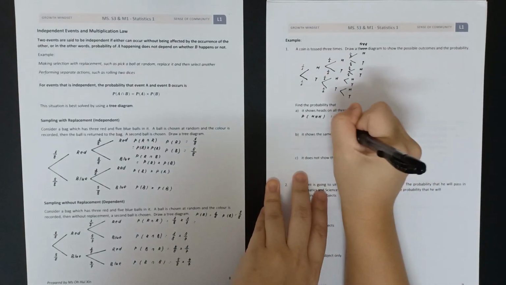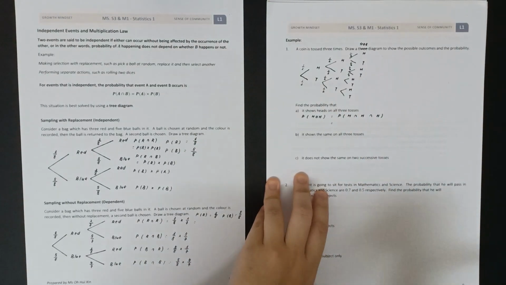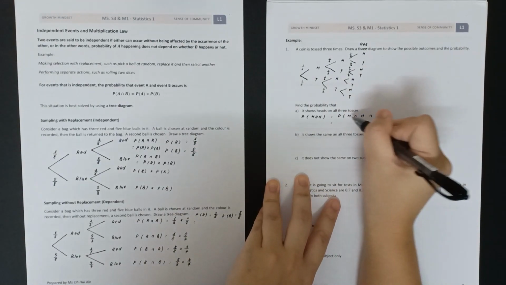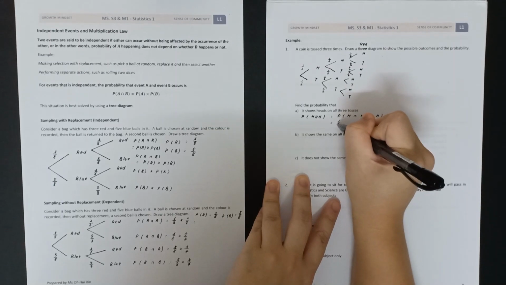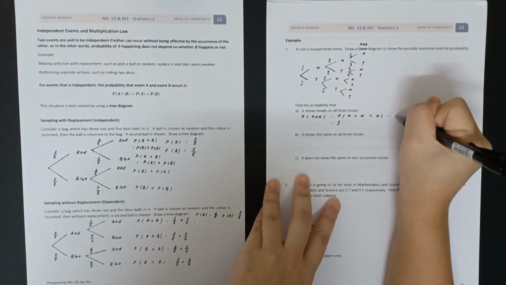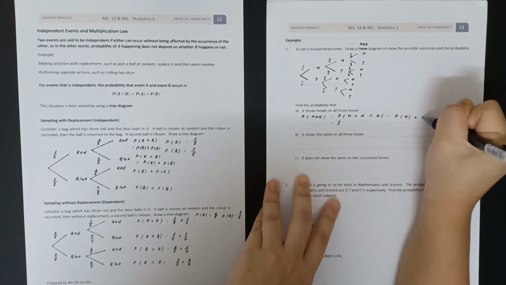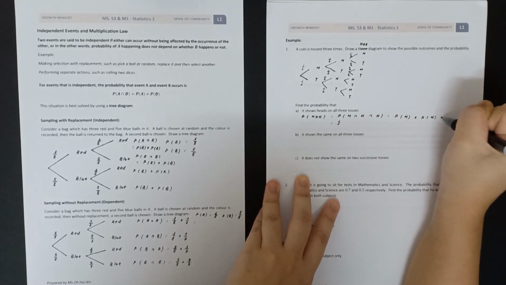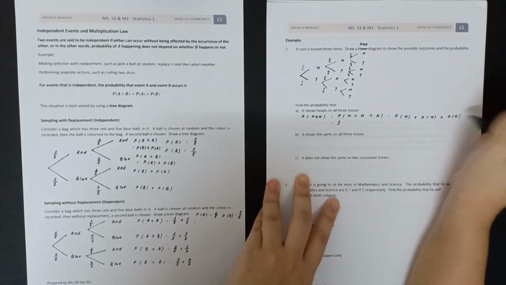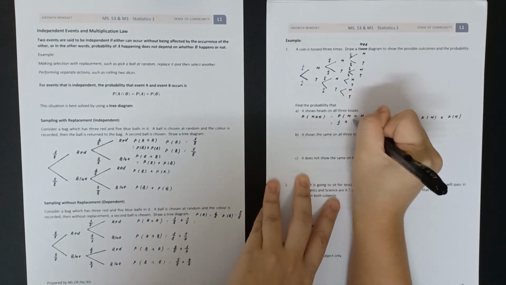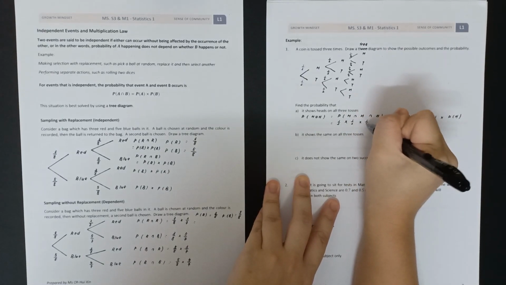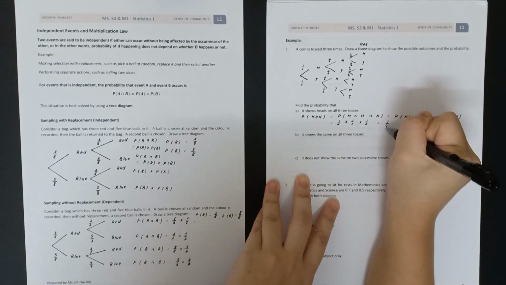Okay, so that's why it will be equal to, so what is the probability for everything? The first one for me to get a head is 1/2. Because this is independent, I can always write probability of H times probability of H times probability of H, which gives me 1/2 times 1/2 times 1/2, which is equal to 1/8.